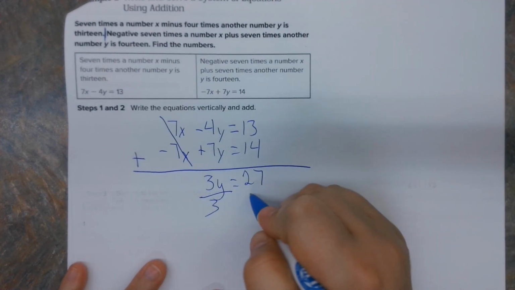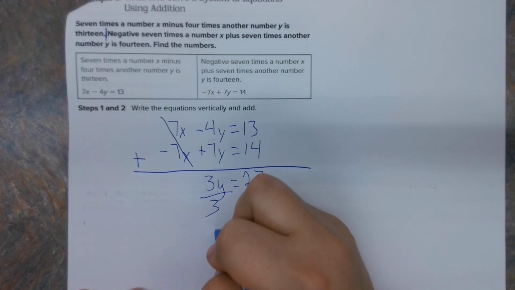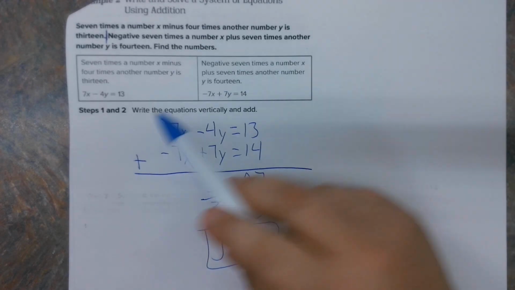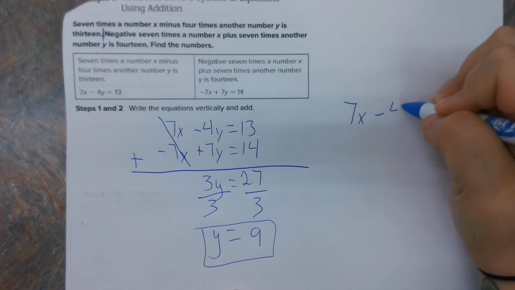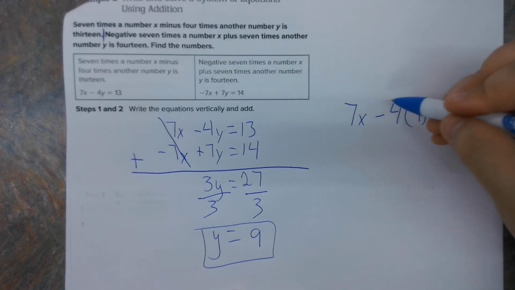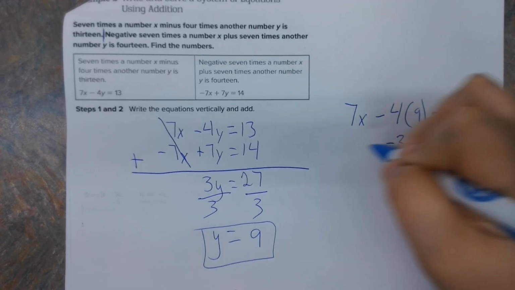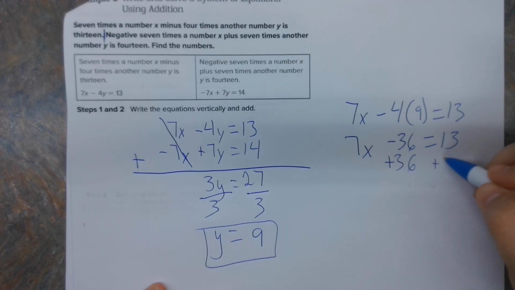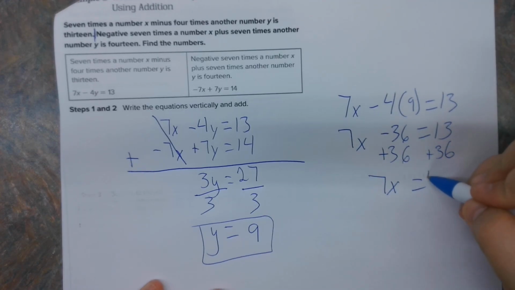Divide by 3. Divide by 3. Y equals 9. Plug it in. This one looks easier to me, so that's what I'm going to use. 7x minus 4 times 9 equals 13. -4 times 9 is going to be -36. Bring everything else down. I'm going to add 36. Add 36. Now I have 7x equals 49.